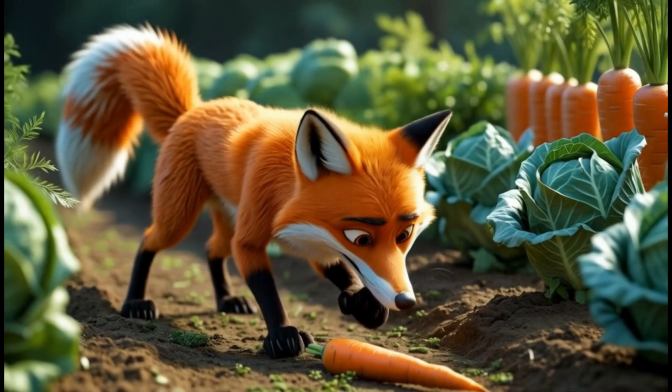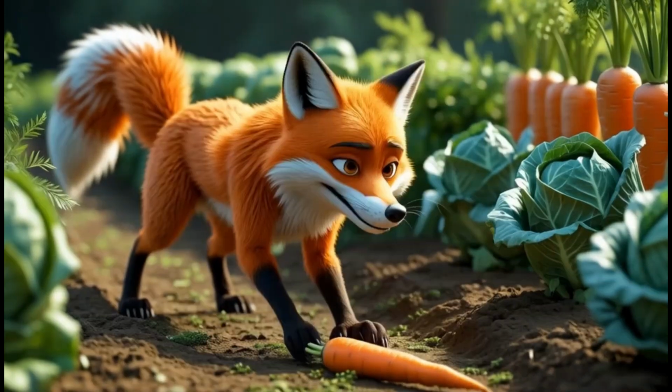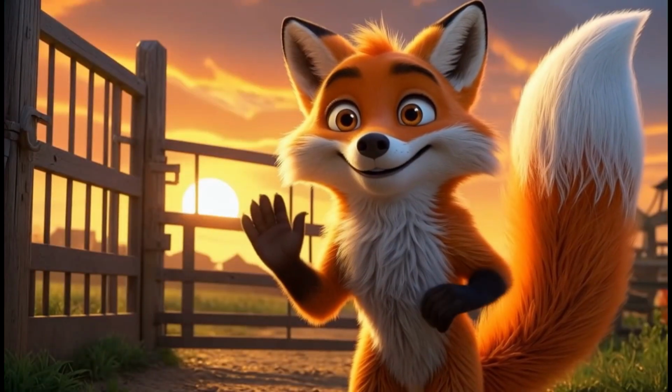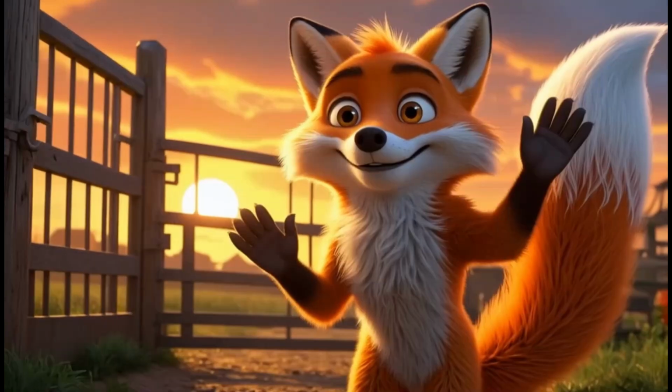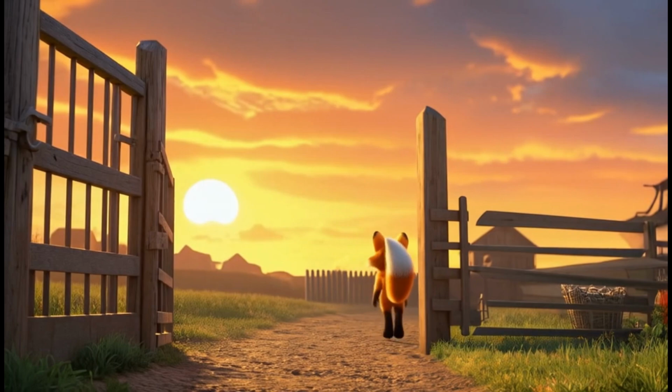In the vegetable garden, Bobby spotted some juicy carrots. "Just one won't hurt," he giggled, pulling it free. As the sun set, Bobby waved goodbye. "I'll be back for more adventures," he called, his tail wagging with excitement.